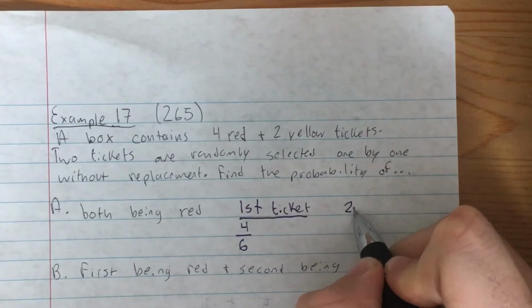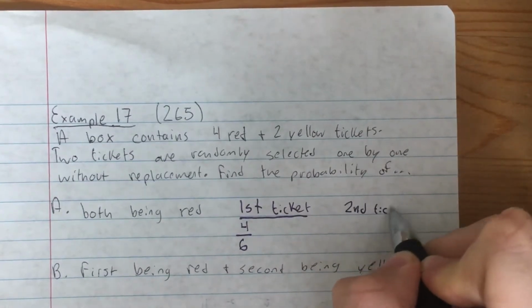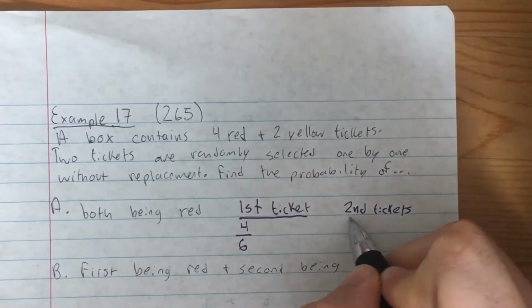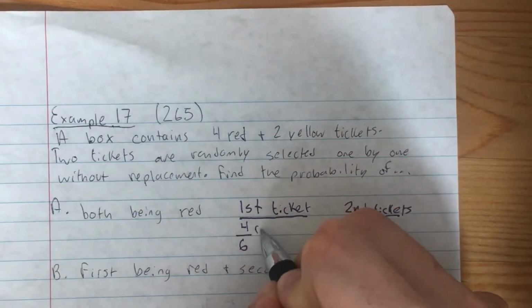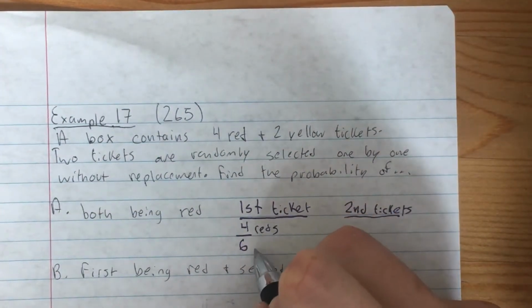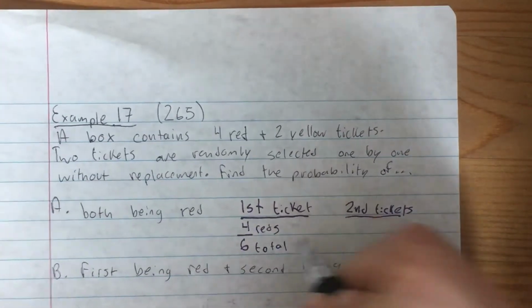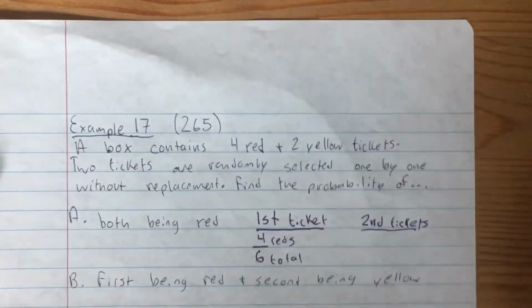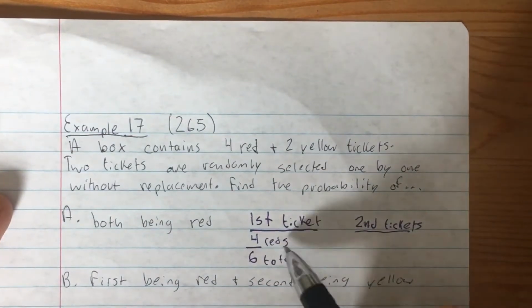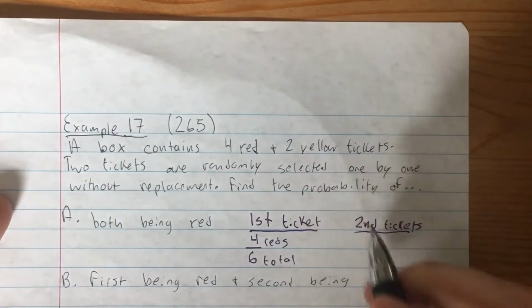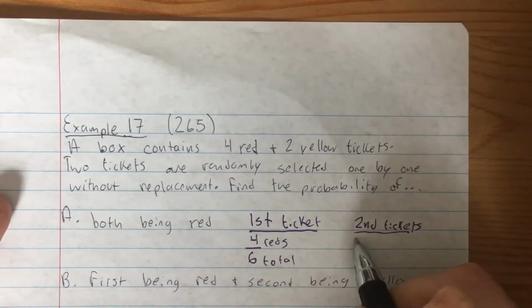But the thing with dependent events is that their probabilities affect each other. There were 4 reds out of 6 total, and once we've picked that red, we're not putting it back. So the number of reds available on the second pick and the number of tickets total are both going to decrease.